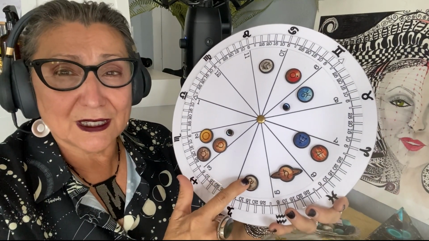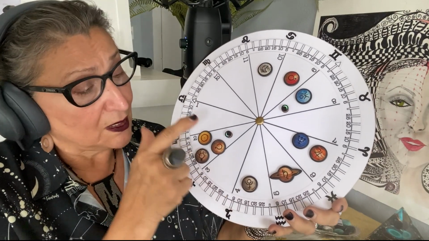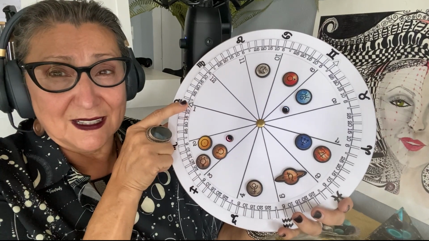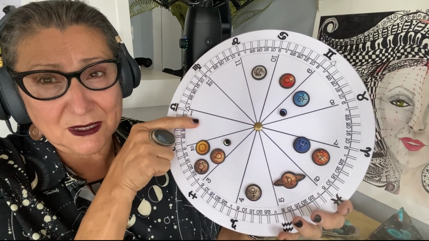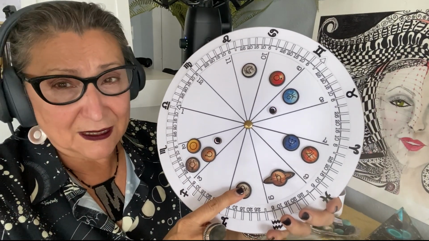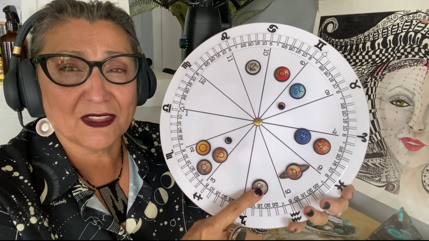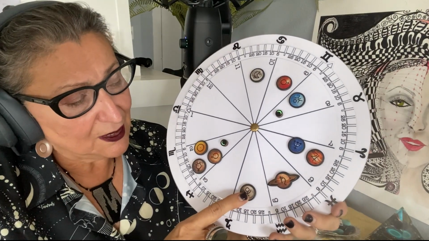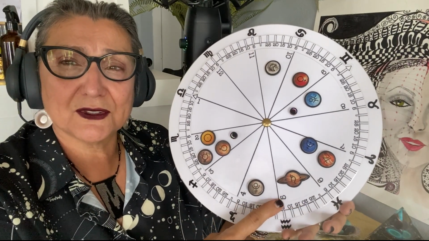So it's the place of midnight. This is the place of sunrise. And at sunrise, there was nothing rising because it was empty. At the place of midnight, there was the planet of death and destruction. Moving past the fourth house, we move into the fifth house.